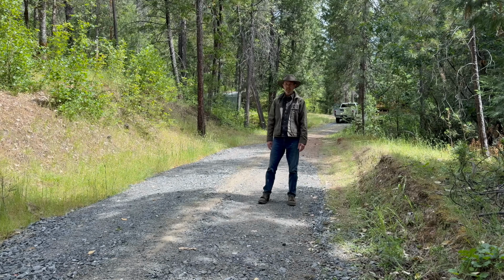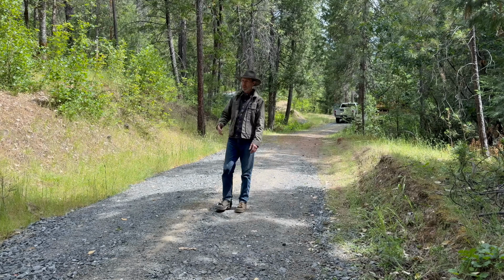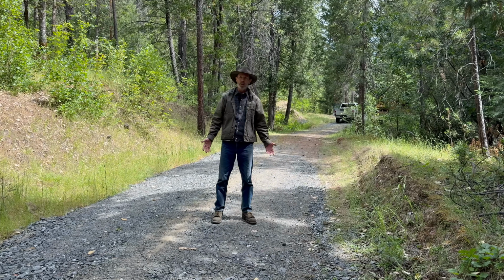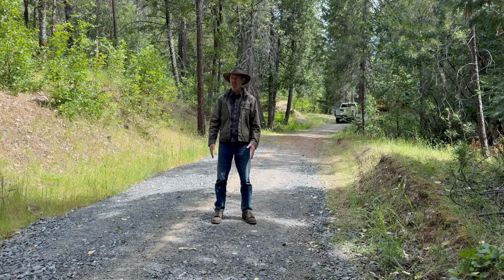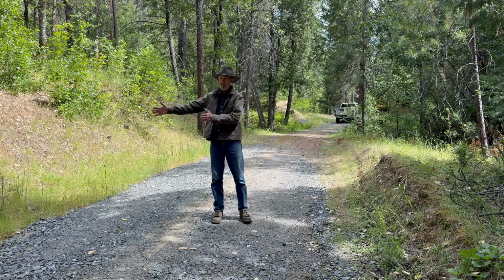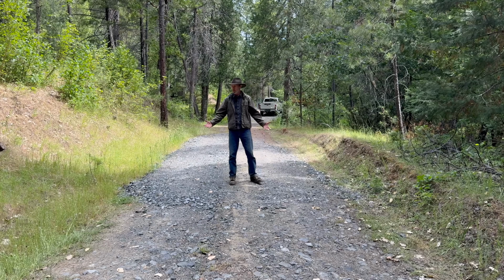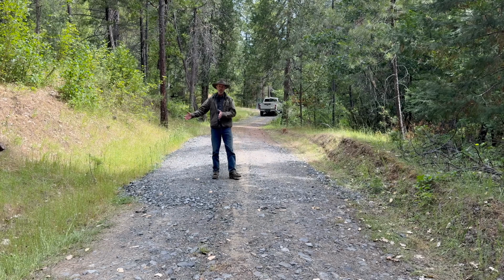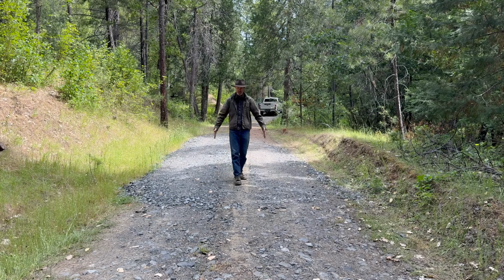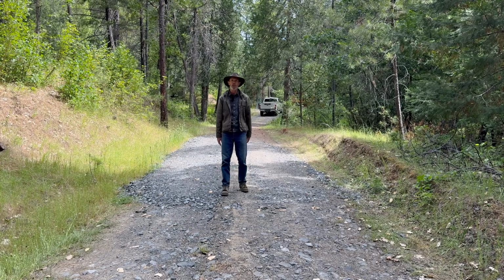I think that's it. It's pretty simple. Instead of doing extra work, all you do is do what you normally do a little bit different. Instead of driving in one spot, drive all over the place. And your road will appreciate it. By driving all over the place, it keeps you from digging two ruts in the road that water will go down and wash your road out.